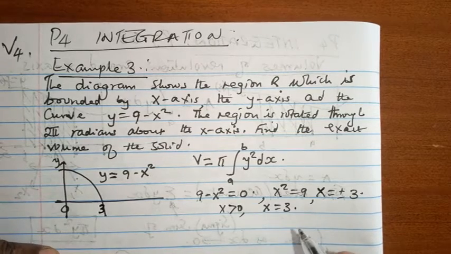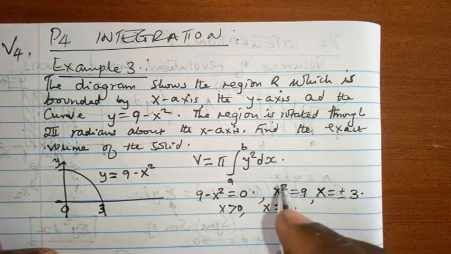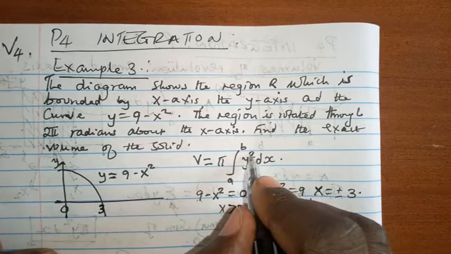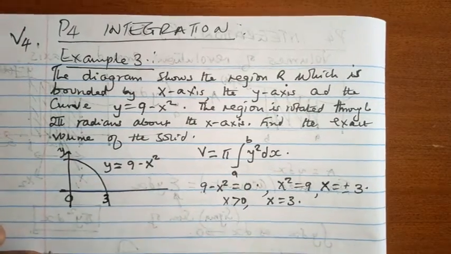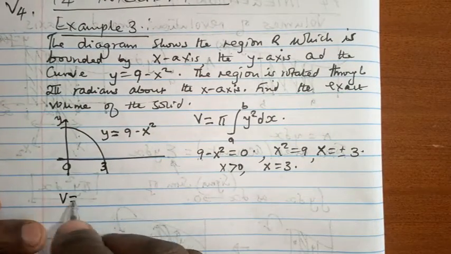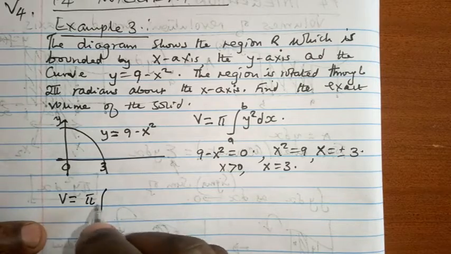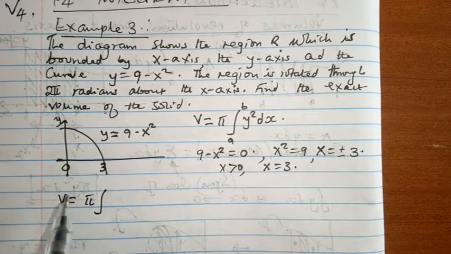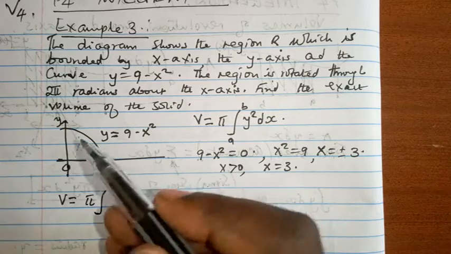At that point we wish to substitute everything in the formula, whereby we get the volume. Volume is therefore given by pi, the integral from the limit 0 to 3.